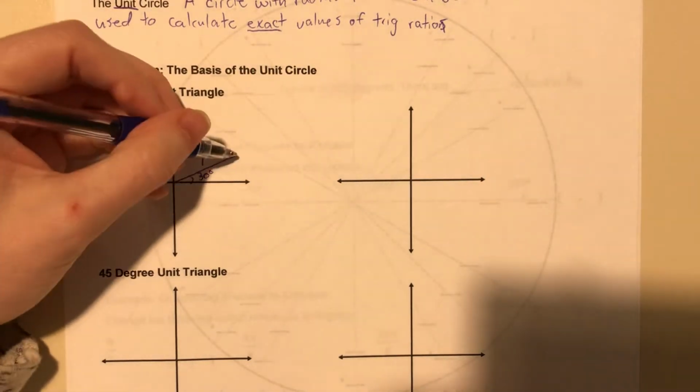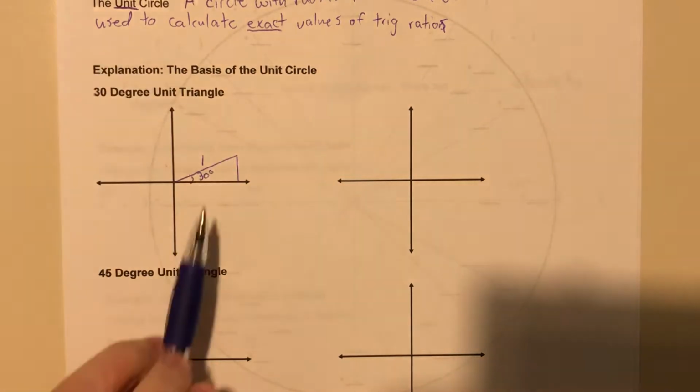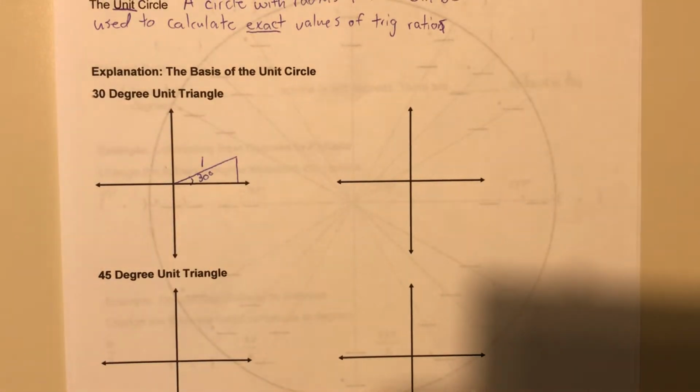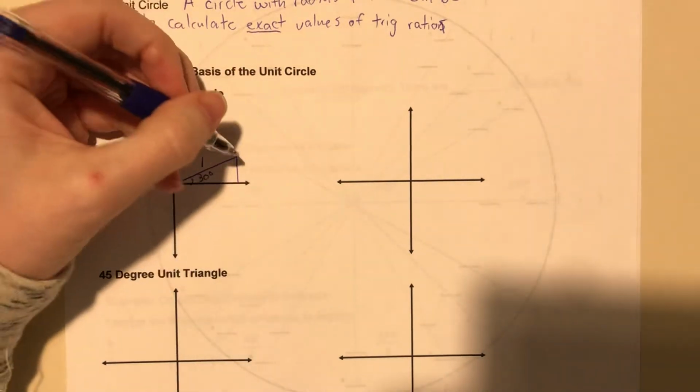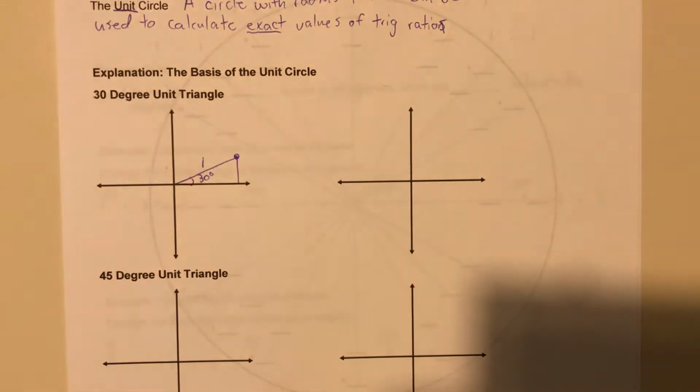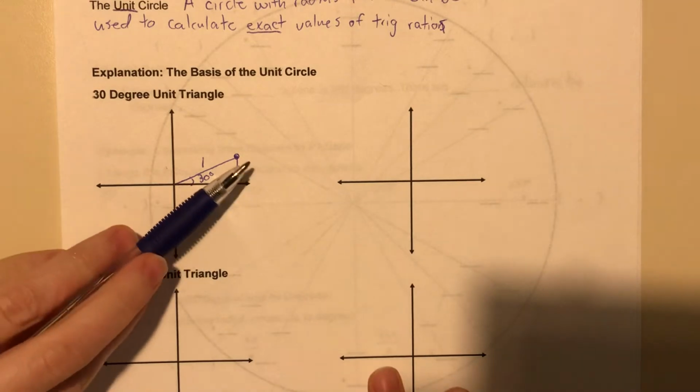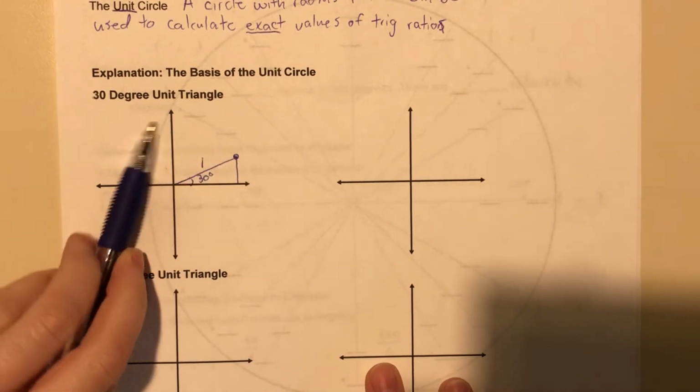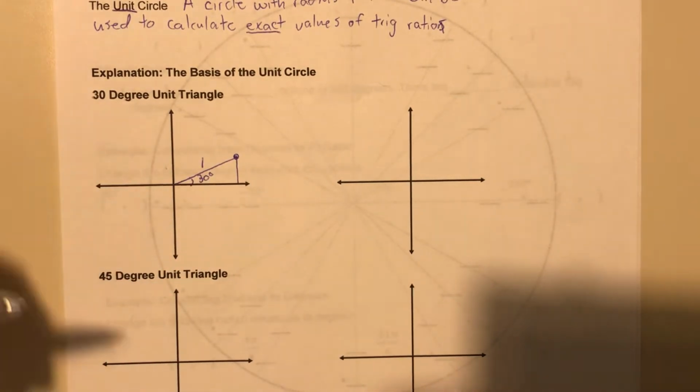And we're going to make a unit triangle. A unit triangle is a triangle with hypotenuse length 1. So it's a right triangle, hypotenuse length 1, and here we have a reference angle of 30 degrees. What we want to find is this point. That's a point on the outside edge of our unit circle, one of the points we get if we rotate that unit all the way around the axis.